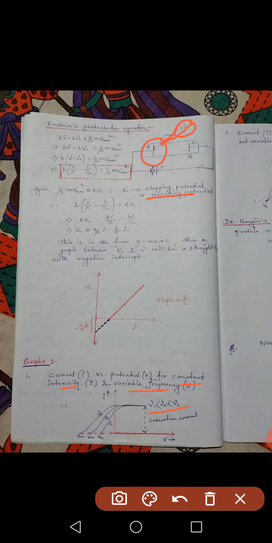What is the reason? As we change the frequency, h nu is going to change. H nu naught remains the same, as it is called the threshold energy or work function, which is the same for one type of metal. So with frequency, what is going to change? Only the maximum kinetic energy, and maximum kinetic energy is related to the stopping potential.